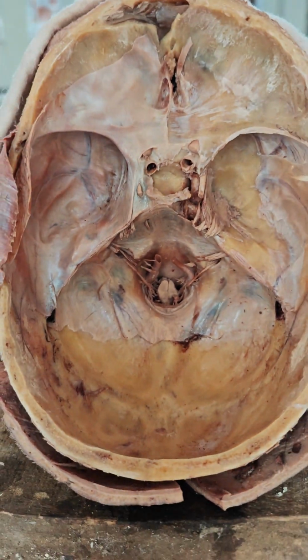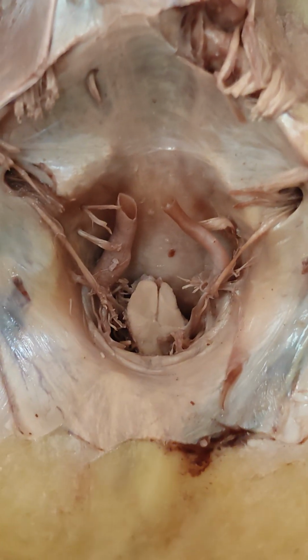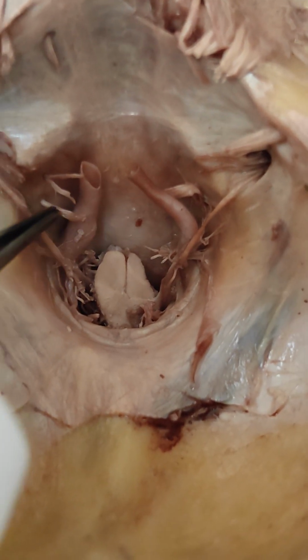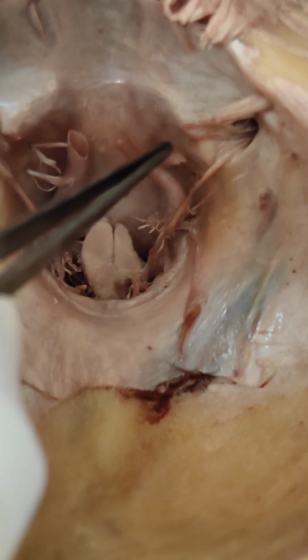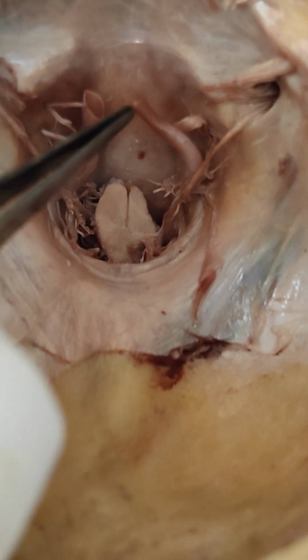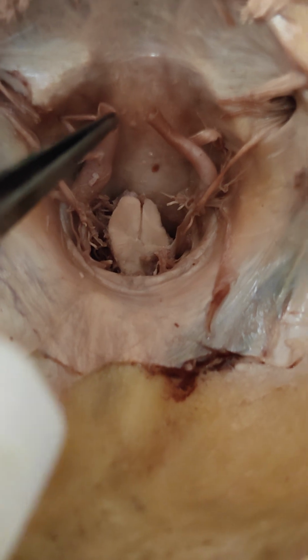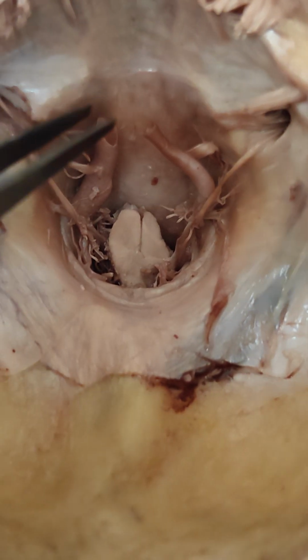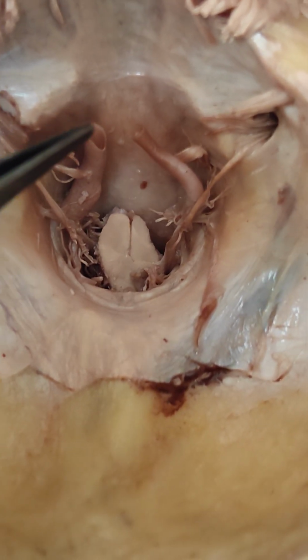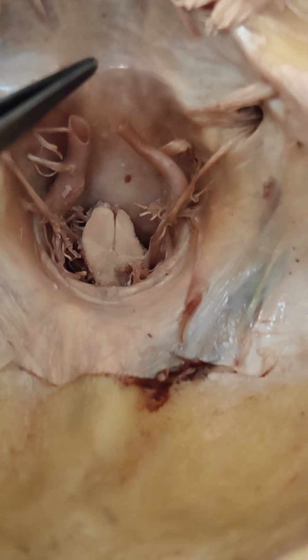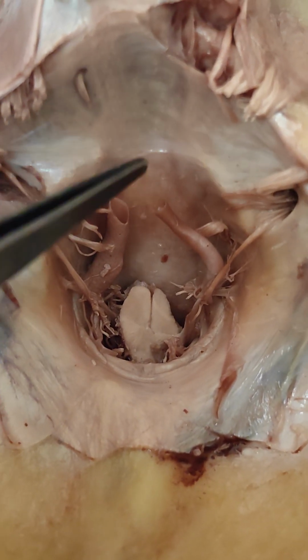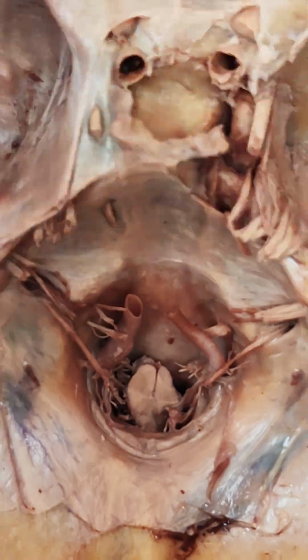What else do we see? If we look here, these are the left and the right vertebral arteries, which will unite in front of the pontomedullary junction to form the basilar artery. The distal-most part of the vertebral arteries and their union to form the basilar artery has been taken out along with the specimen of the brain.